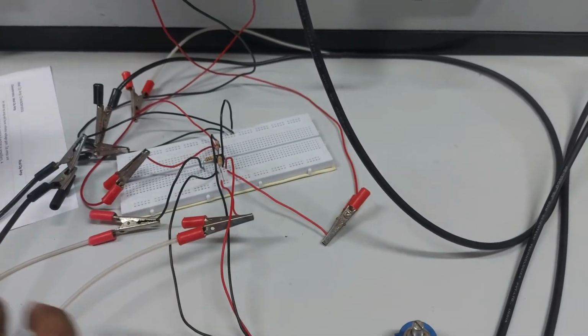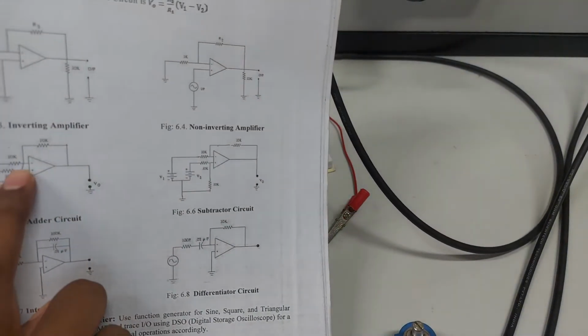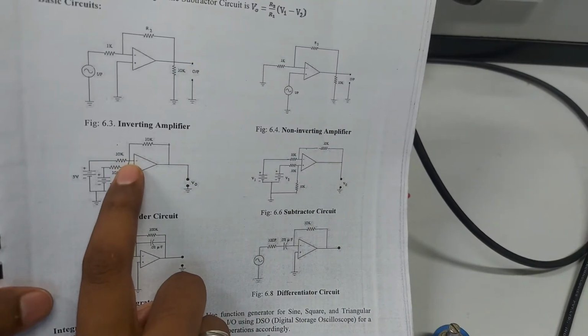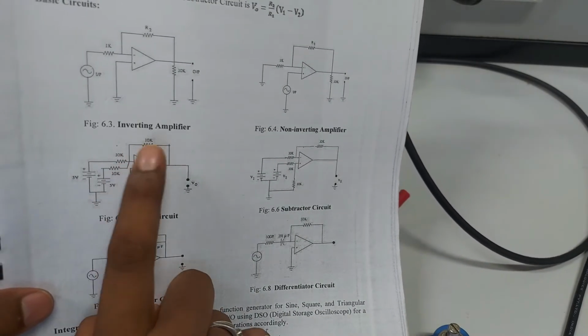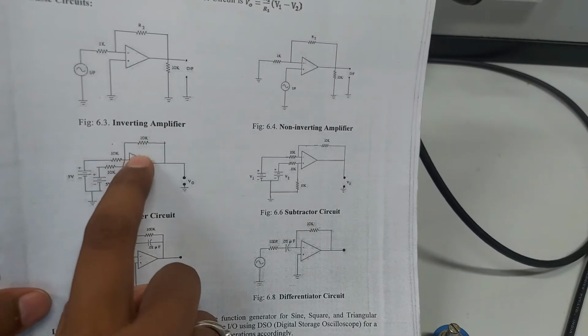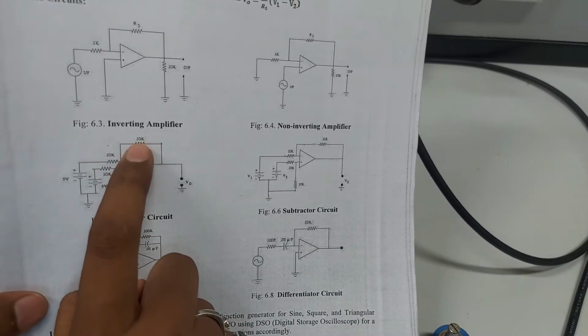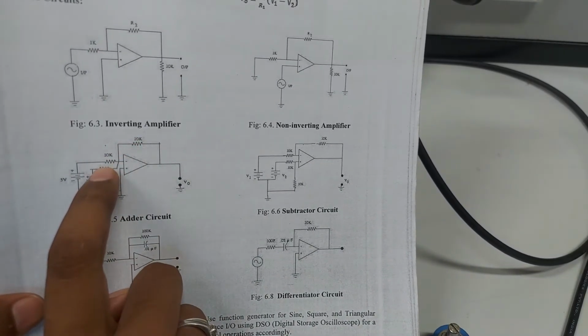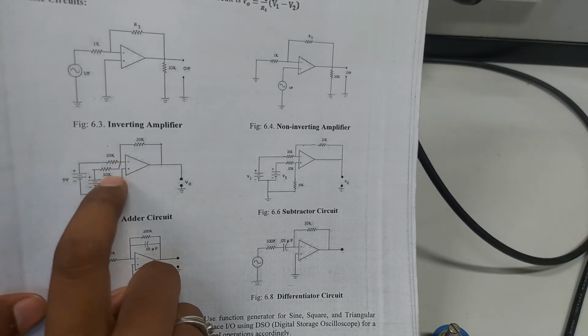So as you can see here, at the inverting terminal there are 2 resistances. This is showing unit gain, because the feedback resistor is 10k and the input resistors are also 10k.